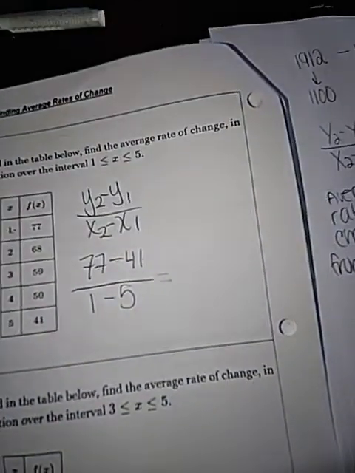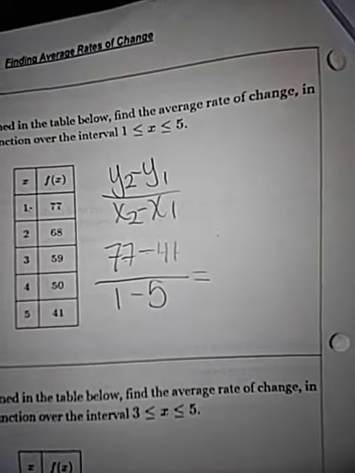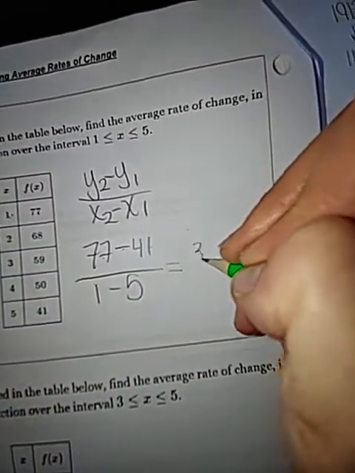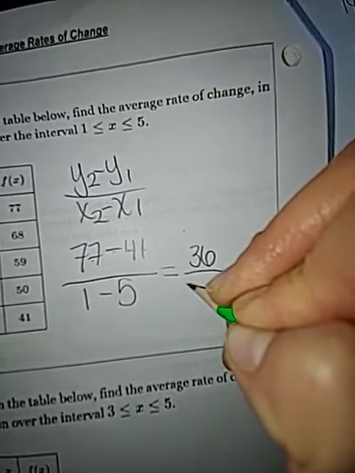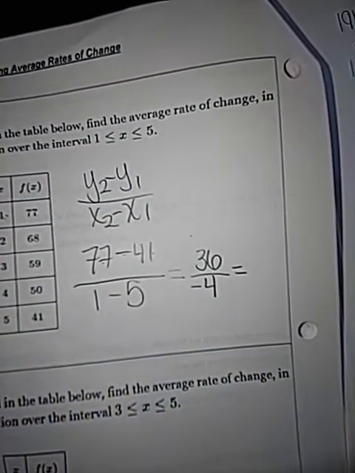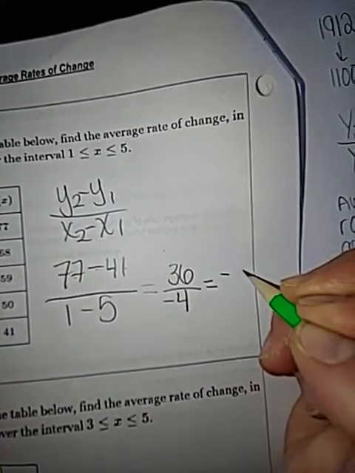Okay, so 77 minus 41 divided by negative 4. So my average rate of change is negative 9.